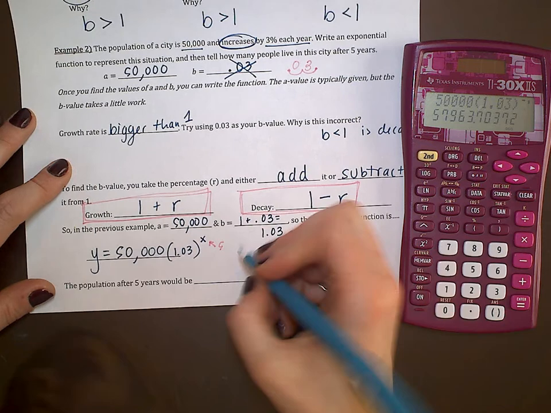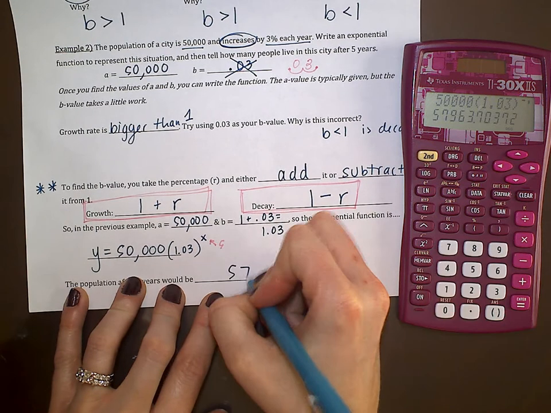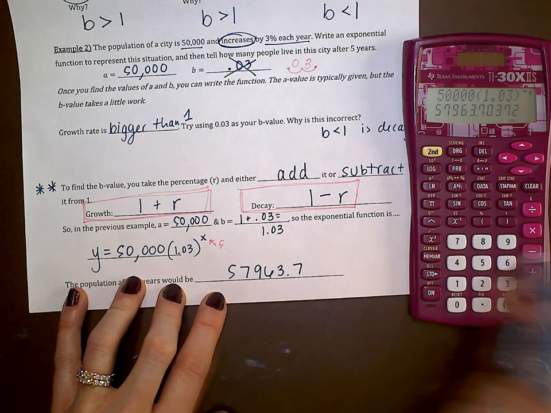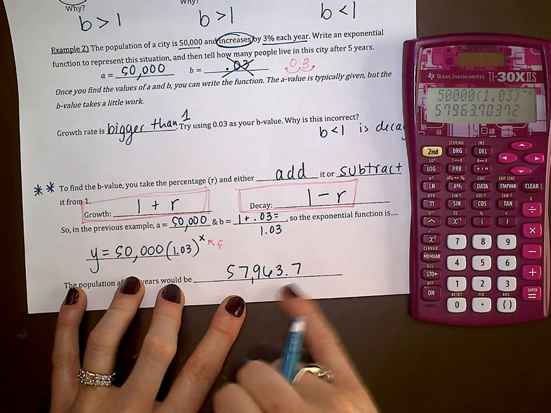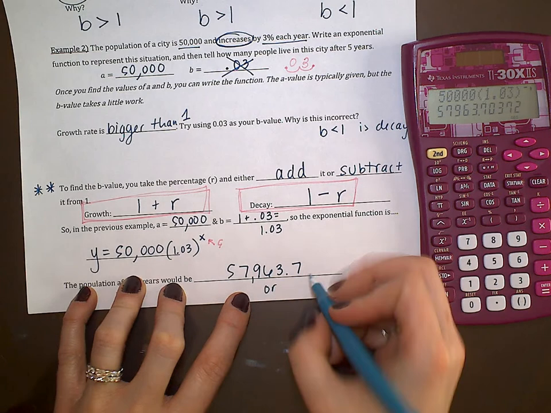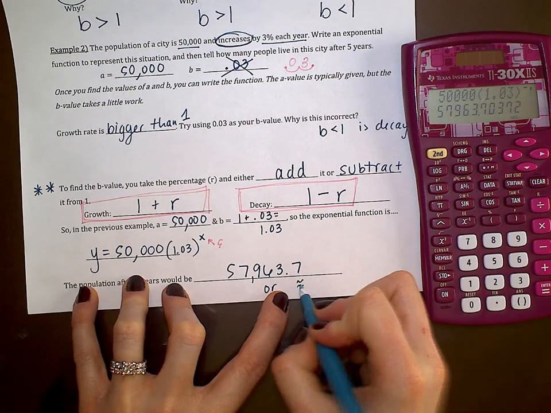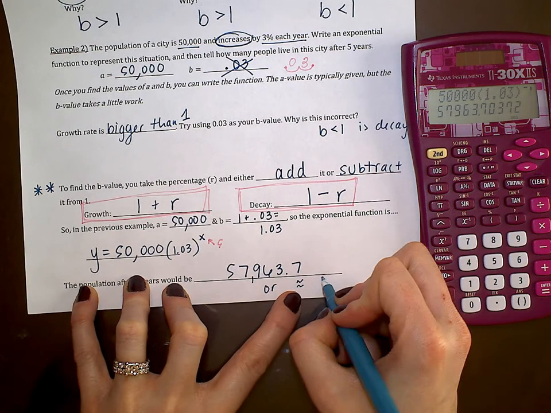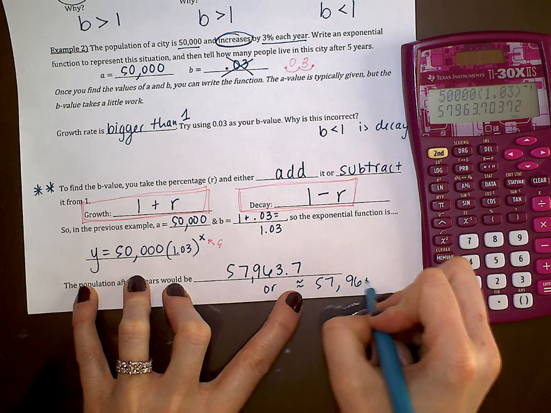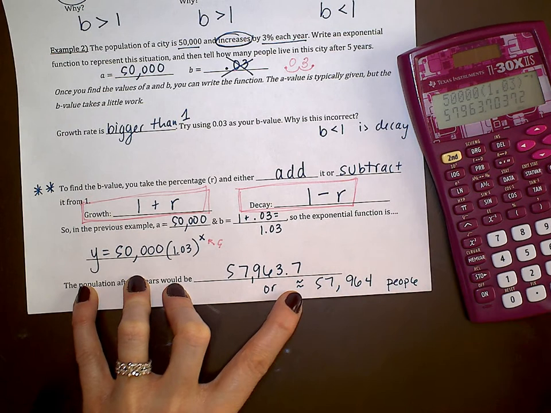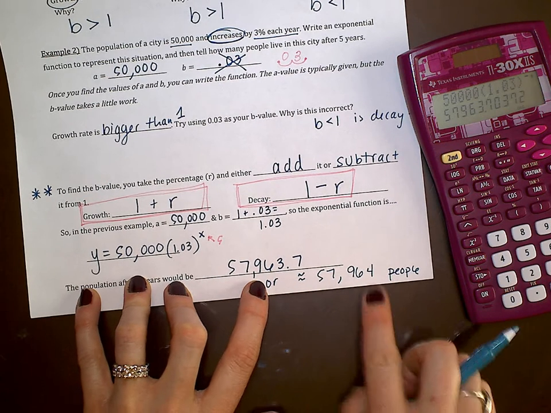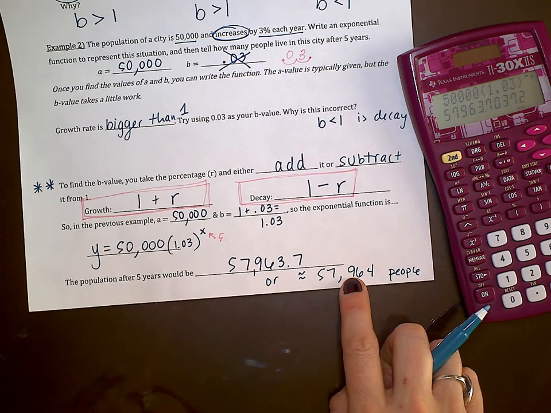Let's write an answer that makes sense. It's 57,963.7 or so. You can't really have 0.7 of a person, so for the sake of this making sense, let's round it up. I'll say about, that's what the squiggly equal sign means, about 57,964 people. All right, that's some decent growth there in 5 years. Almost 8,000 more people moved to the city.